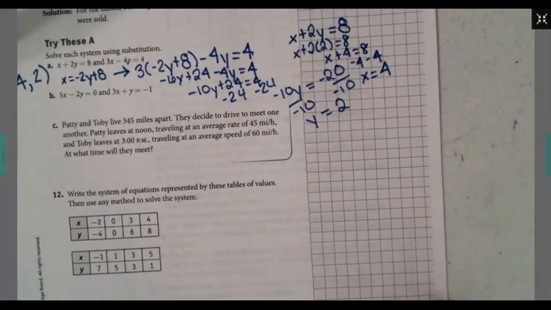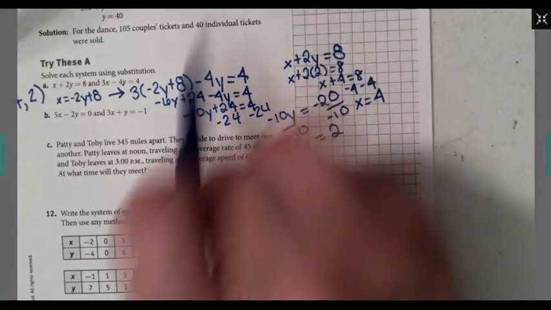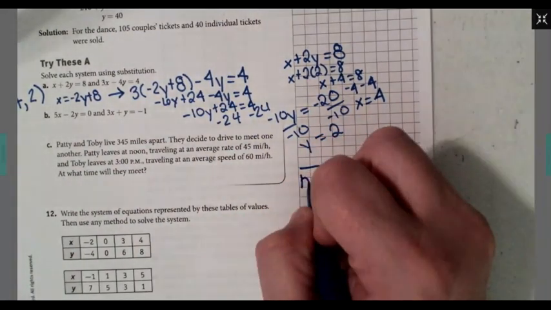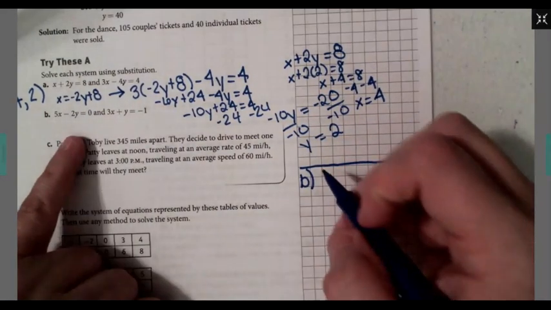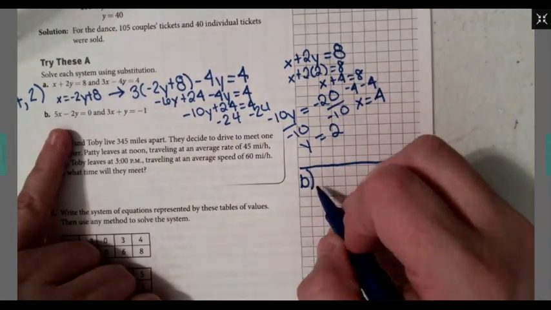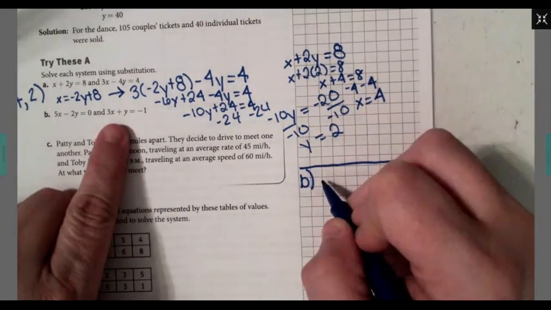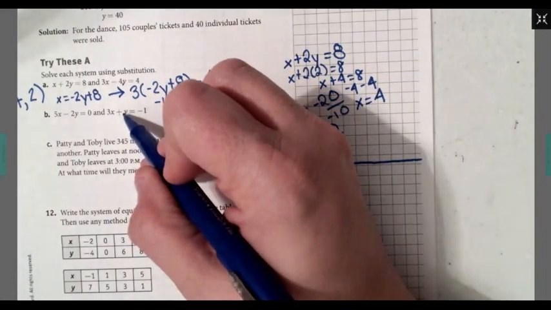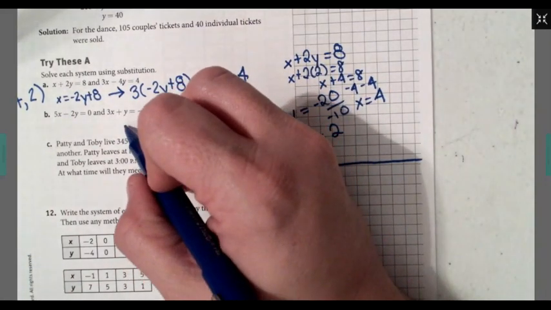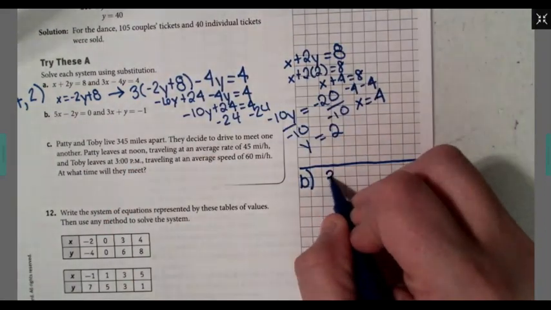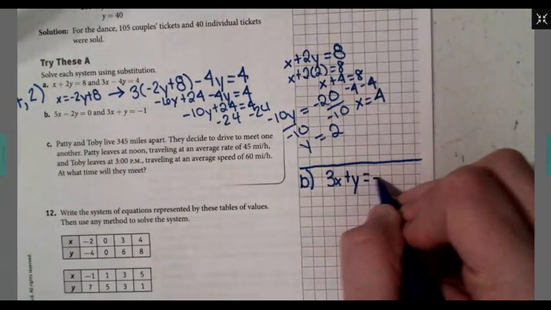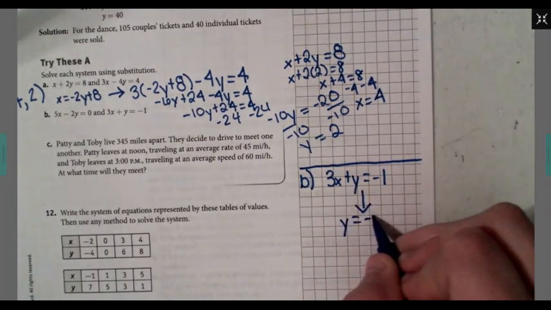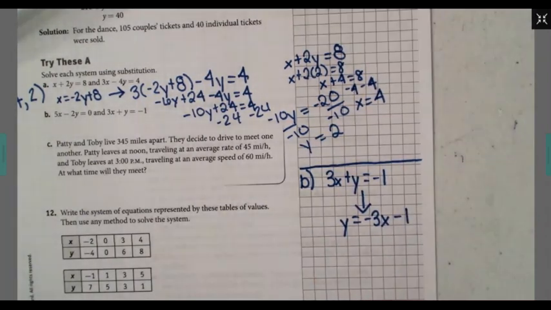All right, B. Because of how this one went out of hand, I'm going to go ahead and write B over here off to the side. It says 5x minus 2y equals 0 and 3x plus y equals negative 1. Now, because this one has a coefficient of 1, I'm going to start there by solving this for y. So 3x plus y equals negative 1 is going to be rewritten as y equals negative 3x minus 1.